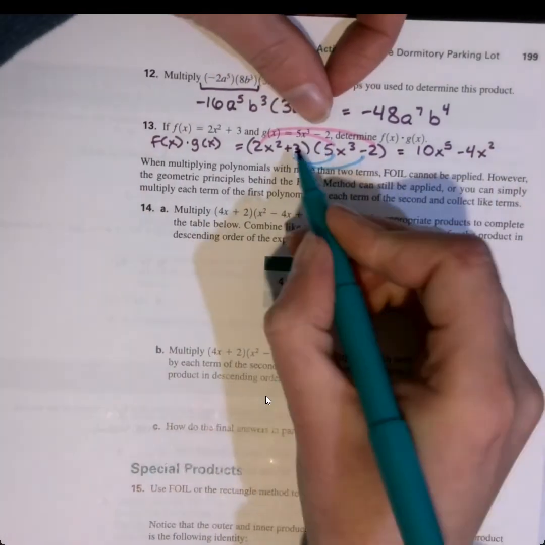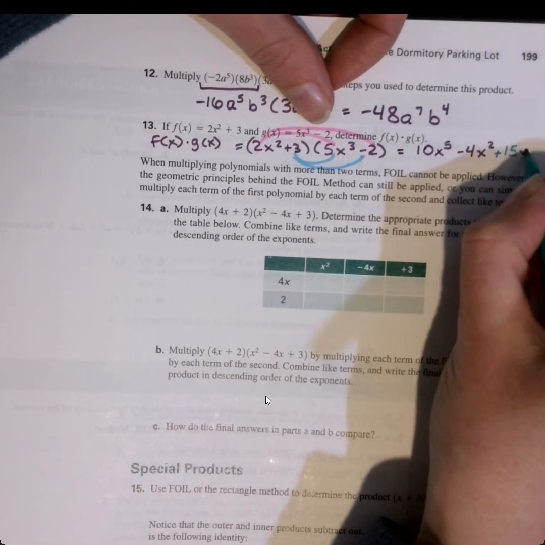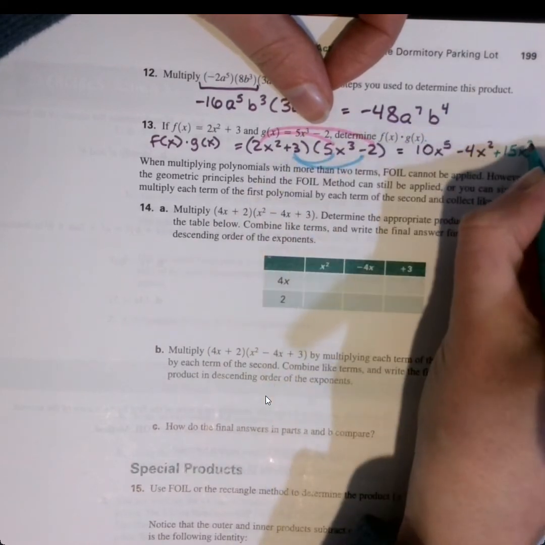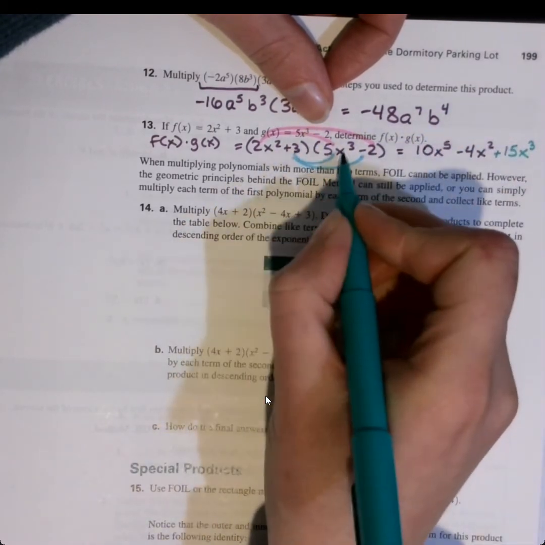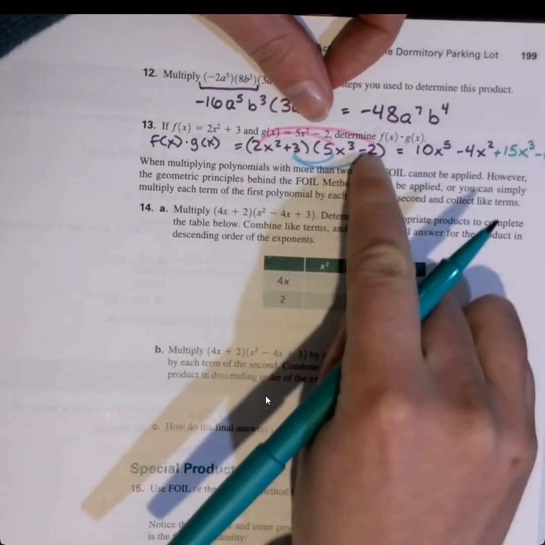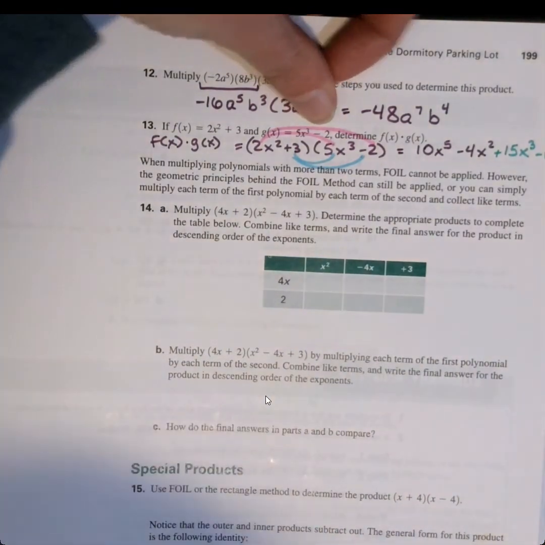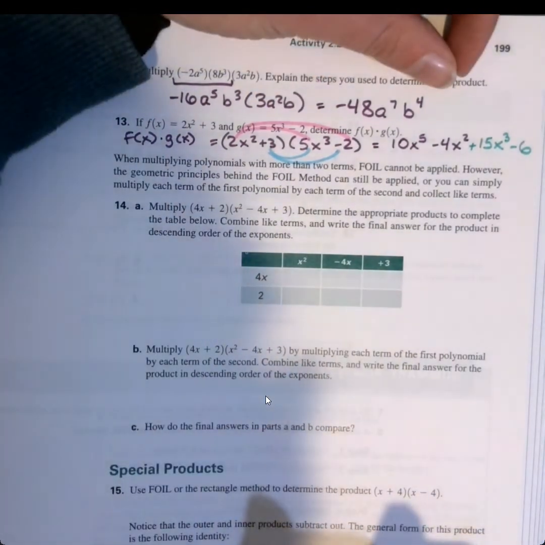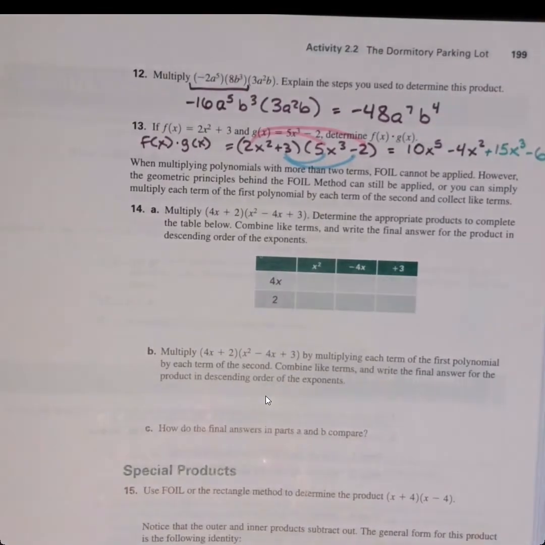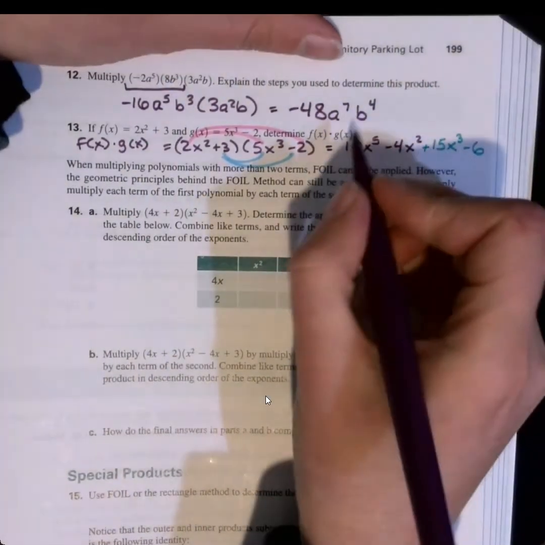Then we're going to start with that 3. 3 times 5 is 15, x to the third, none, x, 3x, still have 3, and then I'm going to have minus 6 as the last term from that 3 times the negative 2. Then we're going to combine like terms. Oh, nope, I don't have any like terms. So I am done, but I'm just going to reorder it because it's not in descending order.